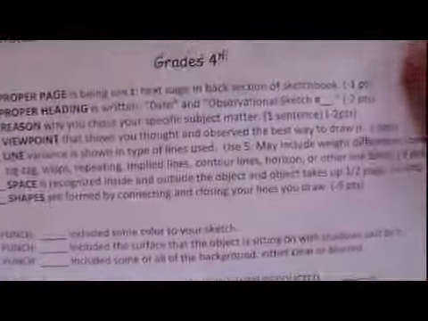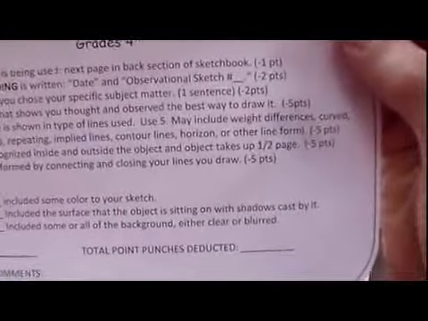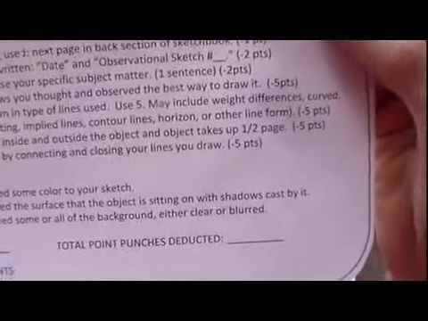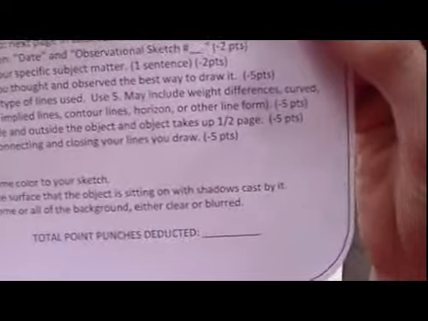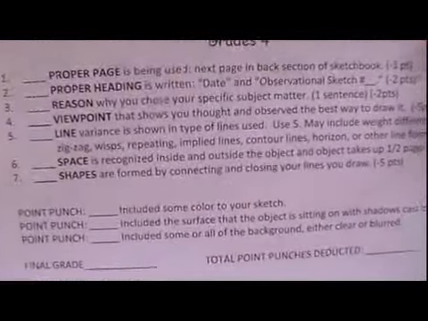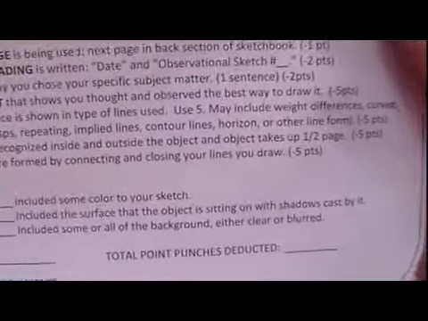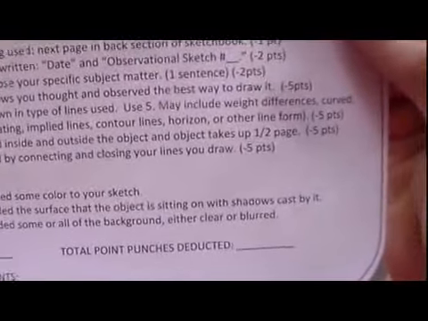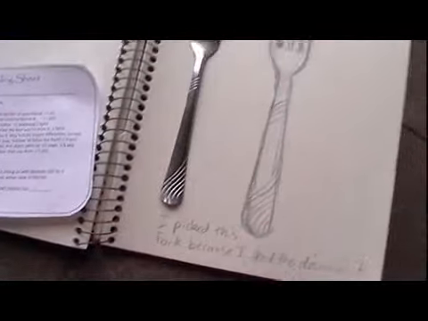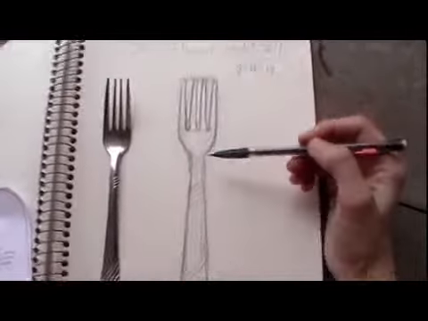Now here are examples, okay? It may include weight differences, that means light and dark, curved, zigzag lines, wisp, repeating lines, implied lines, contour lines, horizon lines, and other line forms. Okay, so this isn't a definitive list. There's lots more. So let's look real quick.